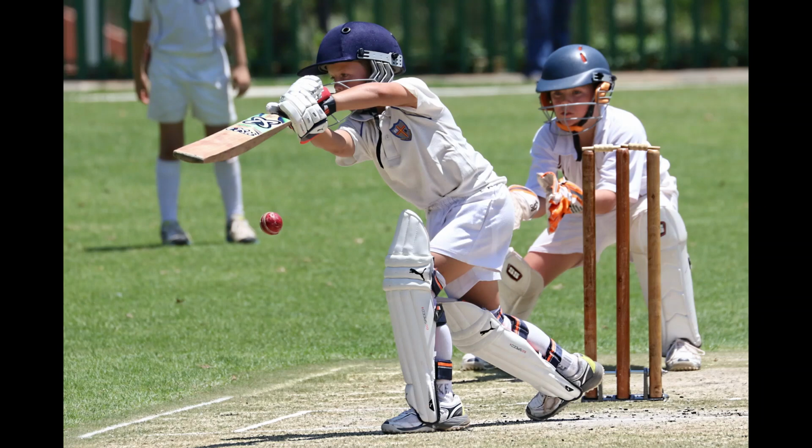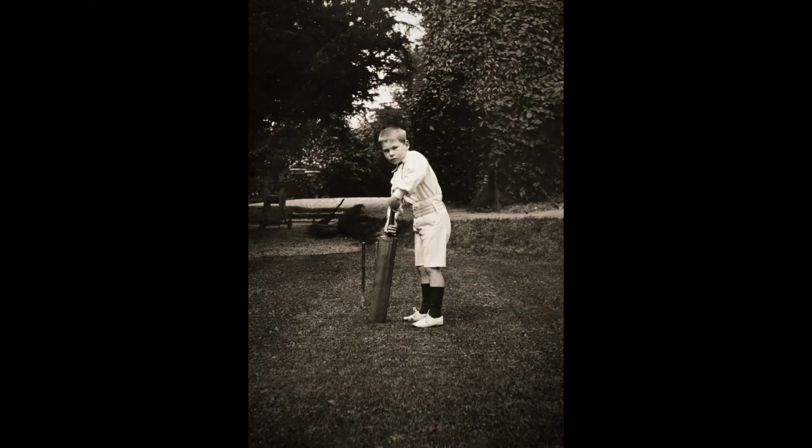Cricket is a sport that requires skill, strategy, and teamwork. Players need to have good hand-eye coordination, physical fitness, and mental focus in order to excel in the sport. Cricket is a popular sport in many countries around the world, including England, Australia, India, South Africa, Pakistan, and the West Indies. The sport has a rich history, with the first recorded cricket match taking place in the 16th century.